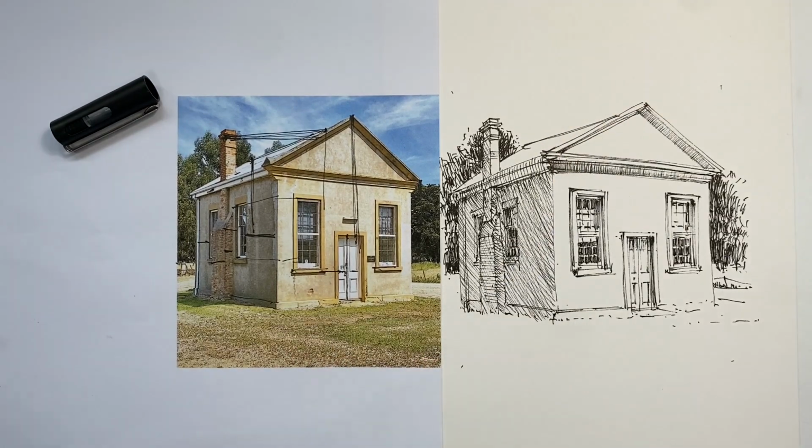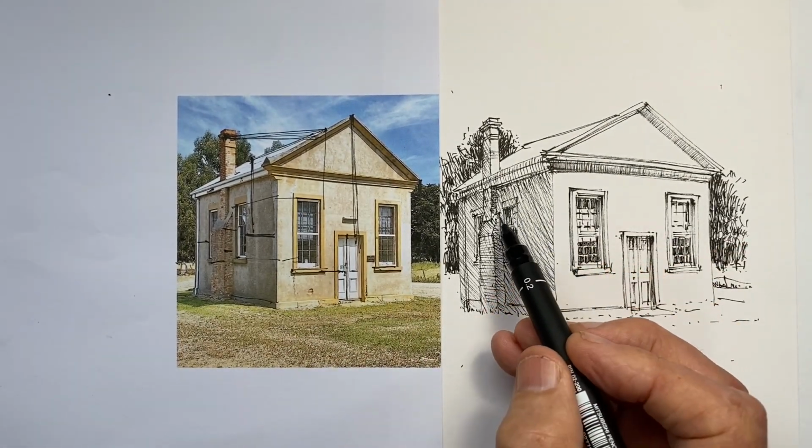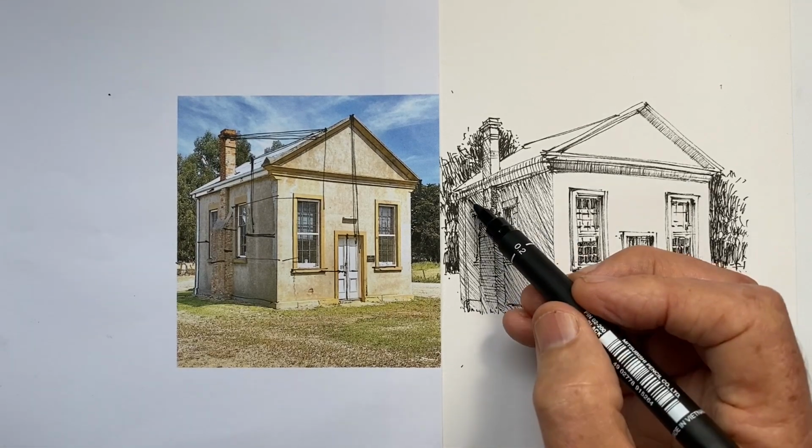And so now I'm hatching the chimney. I decided to hatch that separately just to help it feel a little more three-dimensional.